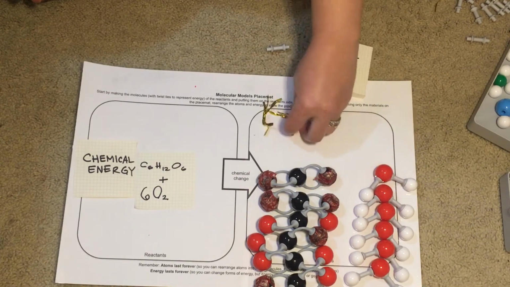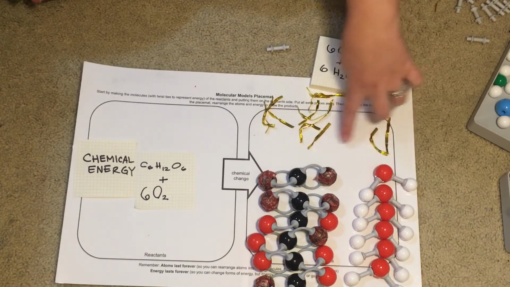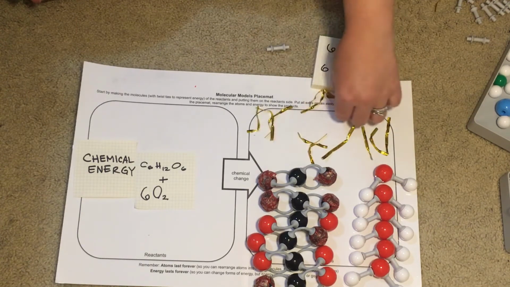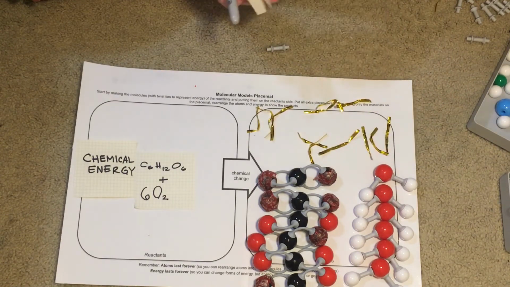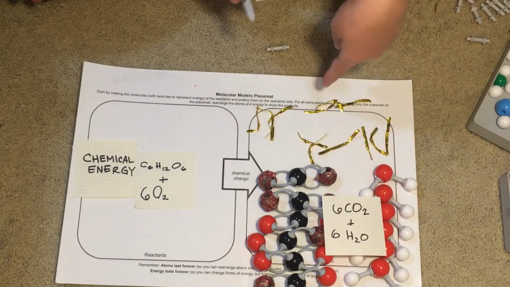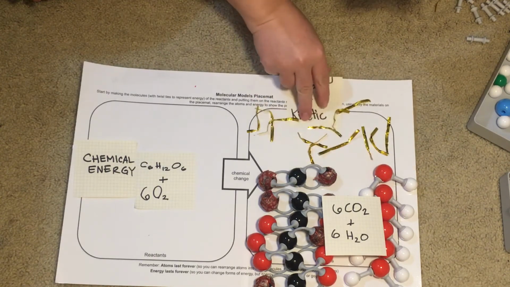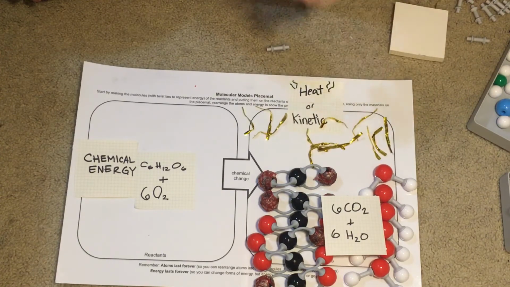It doesn't disappear. We still have these twist ties. We still have all 12 of them. Let's make sure I didn't lose any. 1, 2, 3, 1, 2, 3, 1, 2, 3, 1, 2, 3, 1, 2, 3. Yes, I still have all 12, but now that's no longer stored chemical energy because it's not stored in the bonds of molecules. This could now be heat energy and keep that animal warm. Right, these look like stink lines, or kinetic energy. So this energy we've basically made available to the animal.